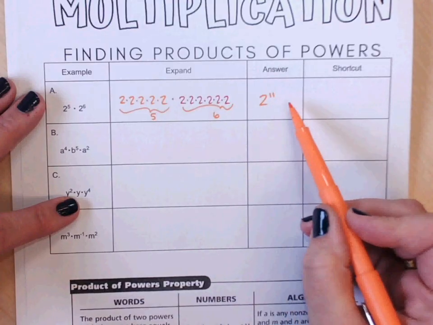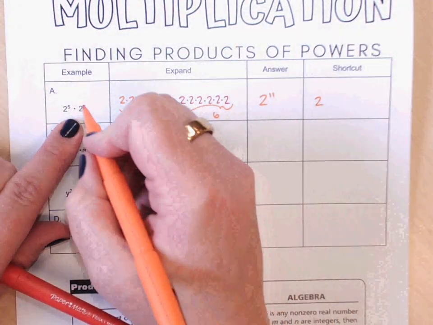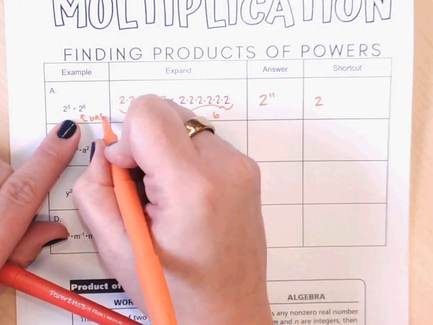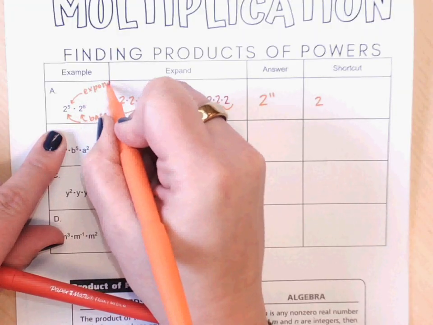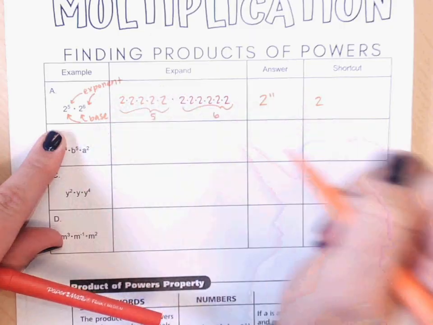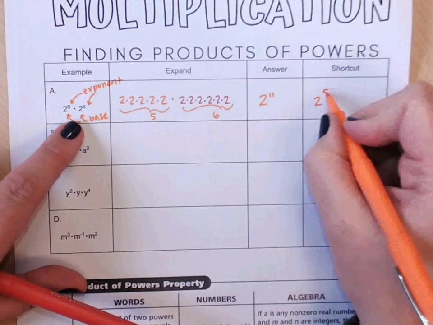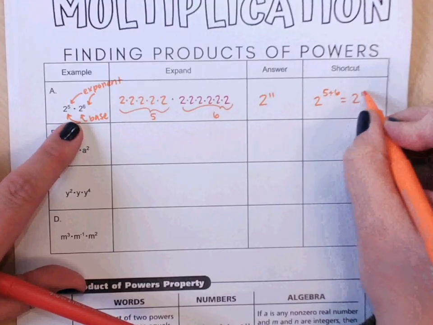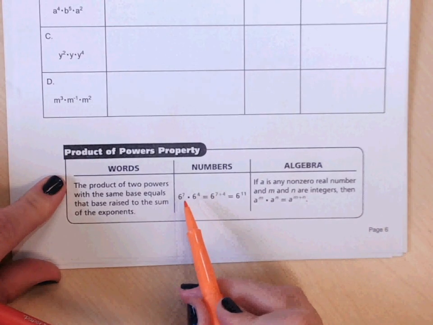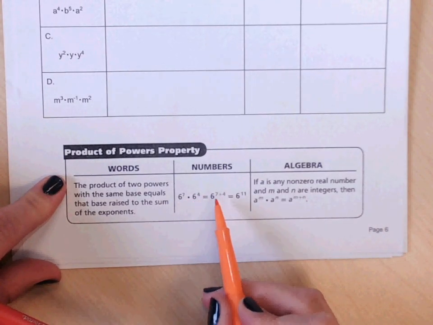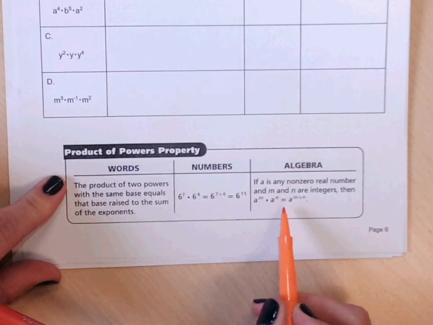The shortcut here is to recognize that if you have the same bases, the bases are 2 in this case, and then our exponent is 5 and the other one is 6. The shortcut is if they have the same base, then you can add the exponents. And that's what it's saying down below. Here's an example where the base is 6 both times, so the shortcut is add the exponents, and that's going to happen anytime with multiplication.